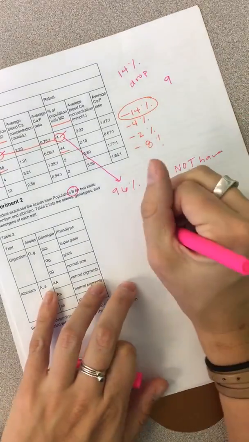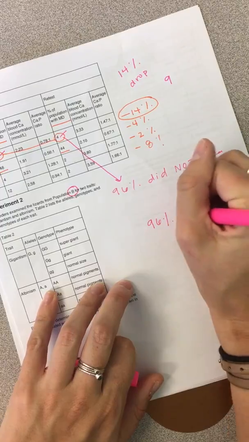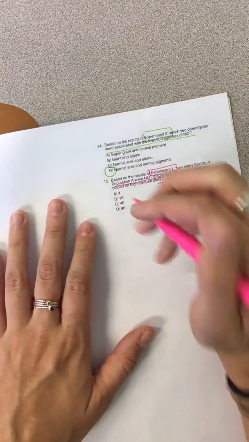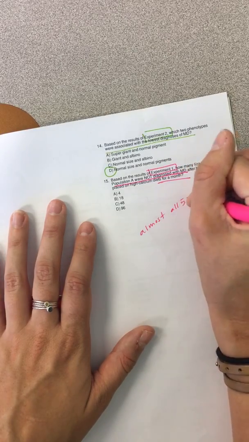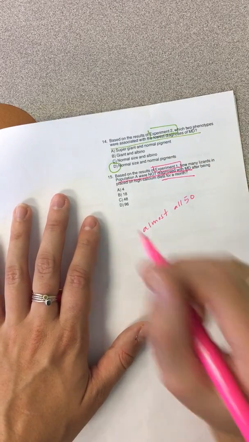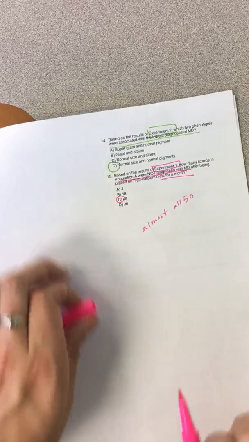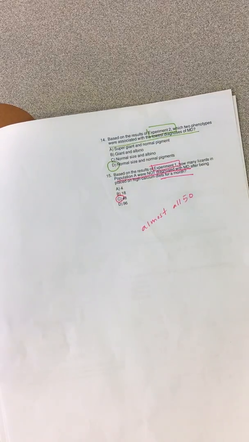So what is 96% of 50? And let's look at our answer choices because you don't actually have to do the math. 96% is almost 100, right? So that's going to be almost all 50. Now, what number is closest to 50? C. And that's why that's your answer.